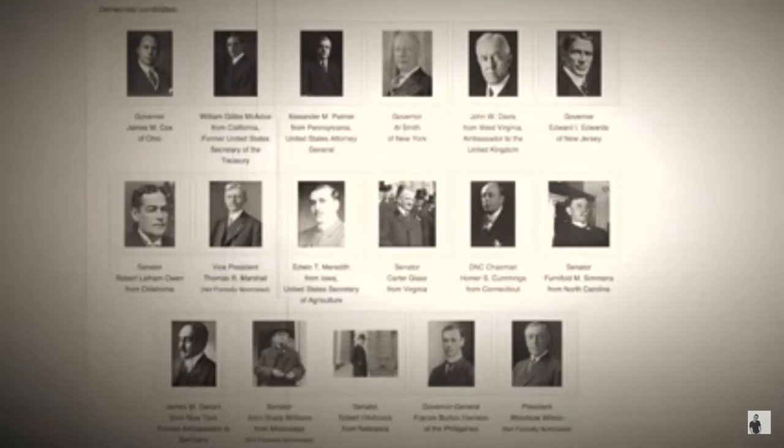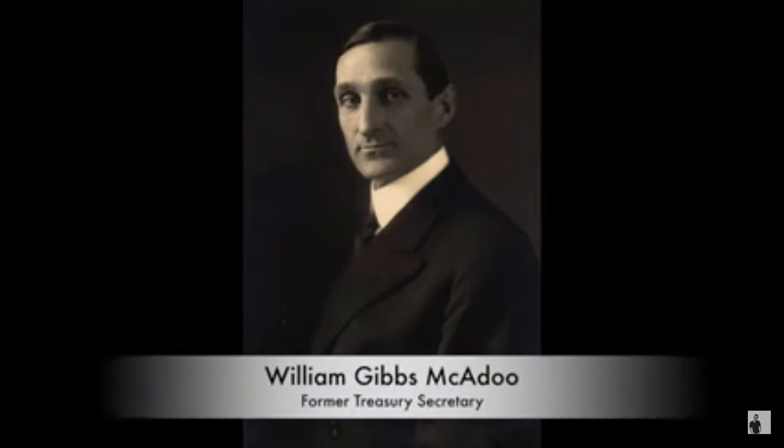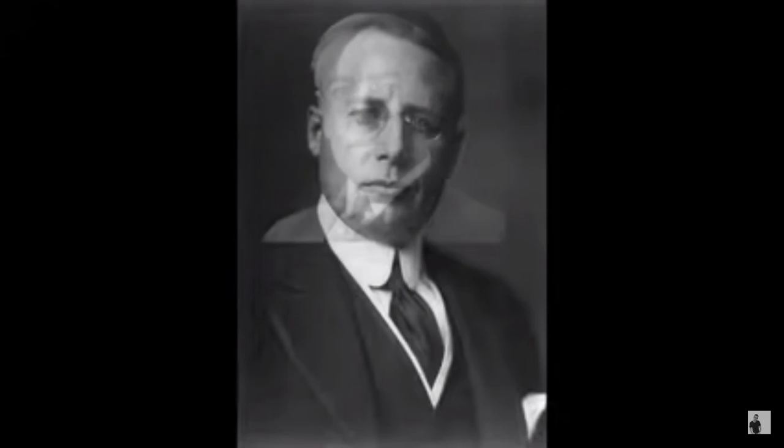Anyway, a ton of people wanted to take Wilson's spot to run for president. William Gibbs McAdoo, the former Treasury Secretary and Wilson's son-in-law, was a favorite, but Wilson blocked his nomination, hoping that a deadlocked convention would cause him to get to run a third time, despite the fact that he was physically in terrible health.